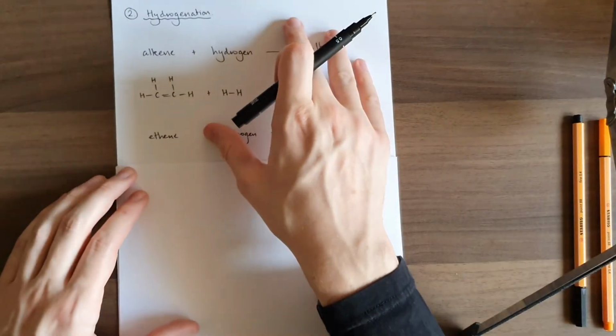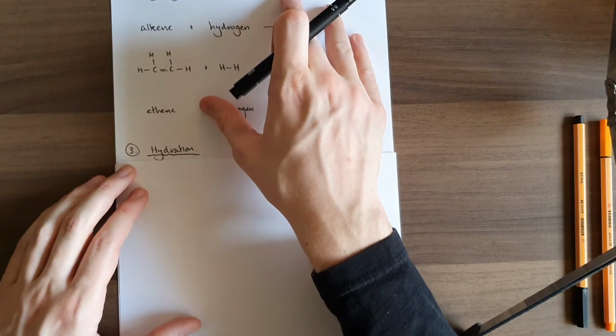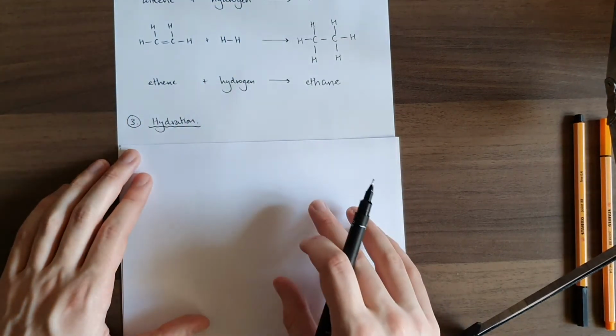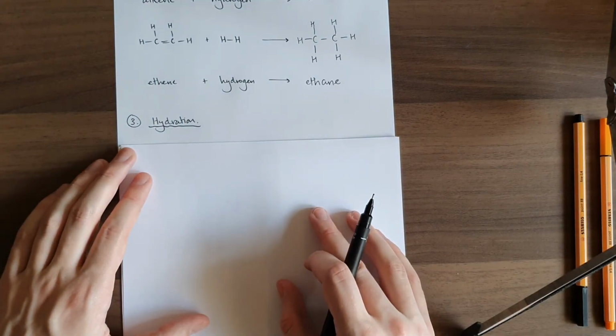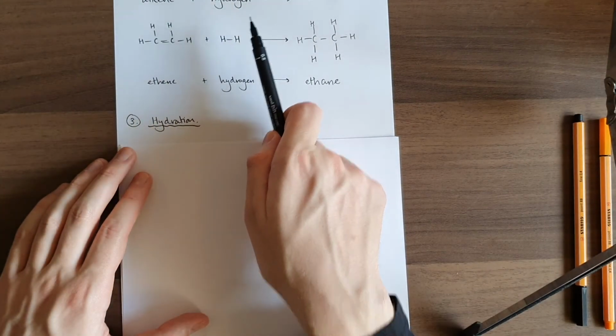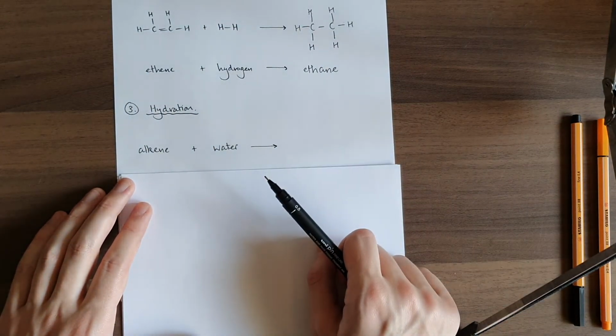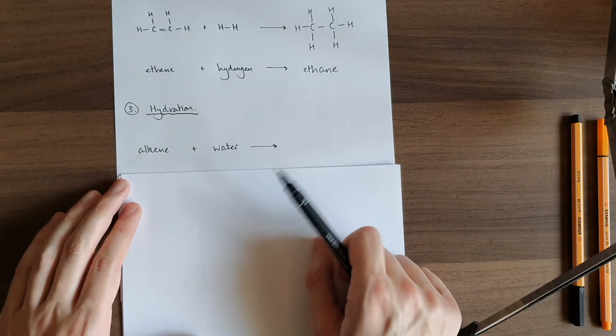Which brings us to the third and last type, which is very similar sounding, but is quite different, and that's a hydration reaction. So that's not to be confused with hydrogenation, because hydration, in fact, involves water instead of hydrogen, and that makes things a little bit different.